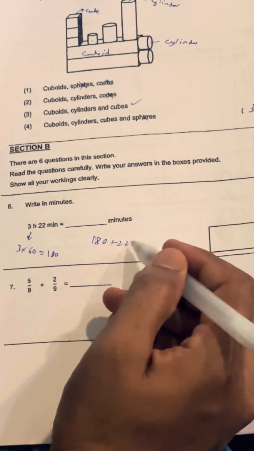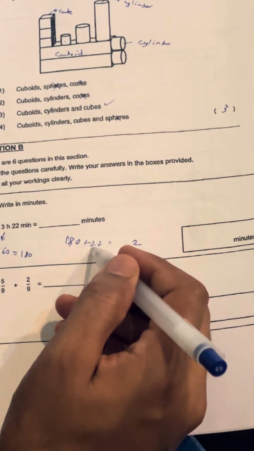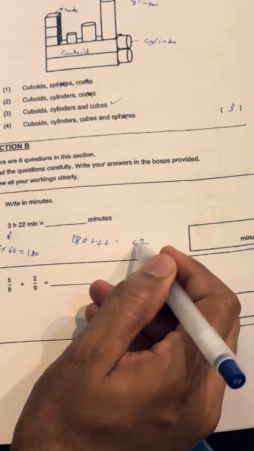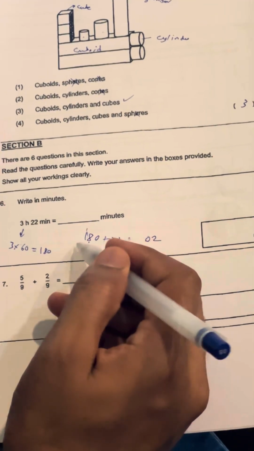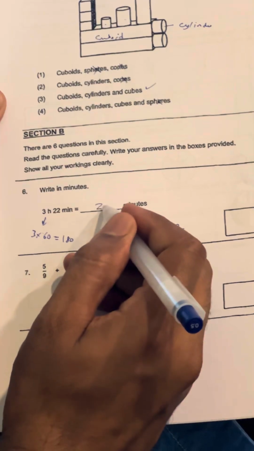So 0 plus 2 in the units place is 2. 8 in the tens place plus 2 in the tens place is 10. So 0, and we carry the 1. So it becomes 1 plus 1 is 2. It's 202 minutes.